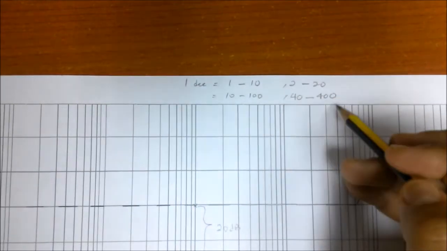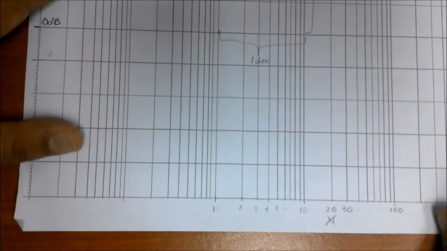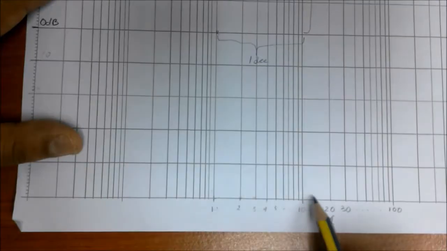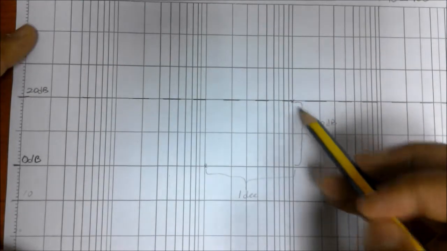So that is considered as 1 decade. In this case 1 decade is from 1 to 10. So 20 dB per decade.